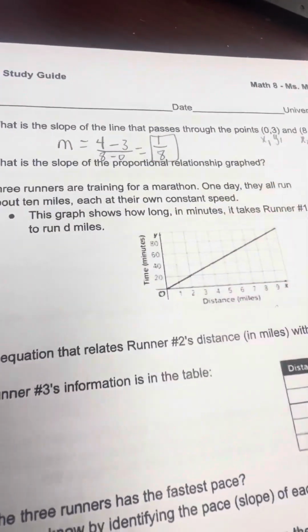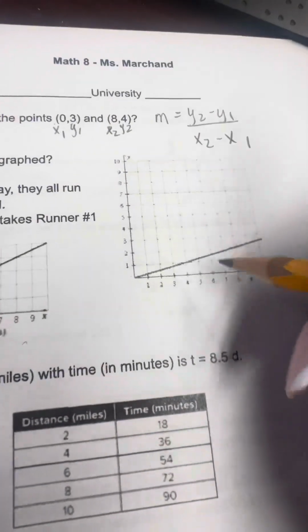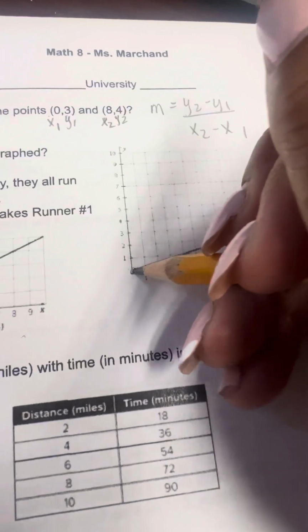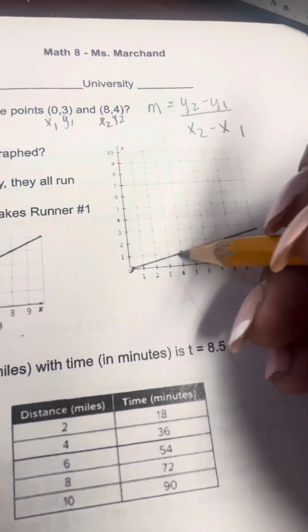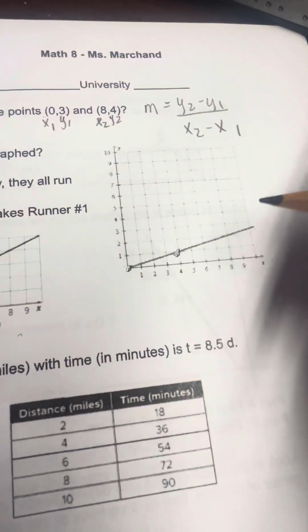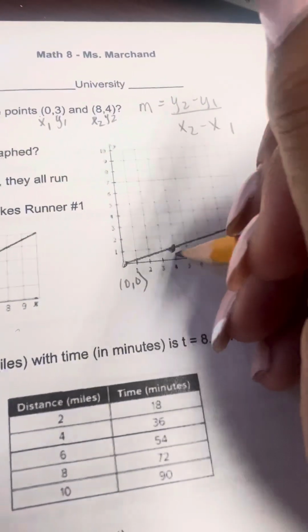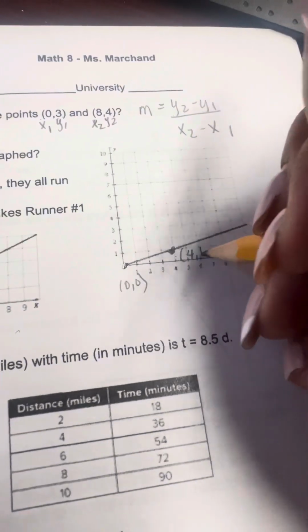Number 2, what is the slope of the proportional relationship graph? We're going to look at the graph. I'm going to find 2 points. This is the first point, 0, 0. Here's the second point, 4, 1. Okay, so this is 0, 0. This is the point 4, 1.